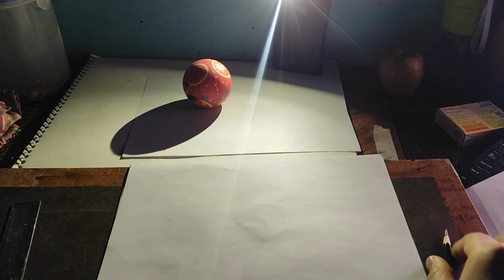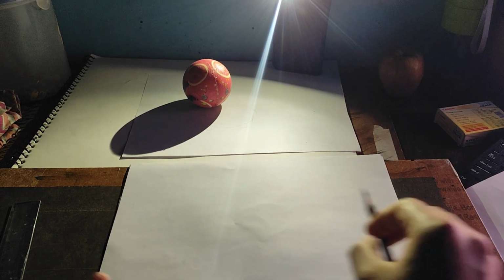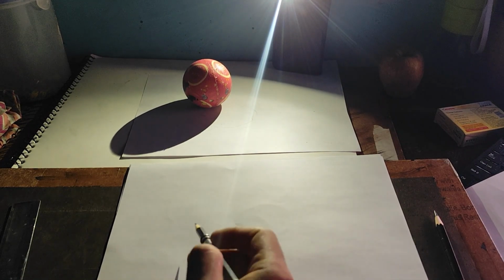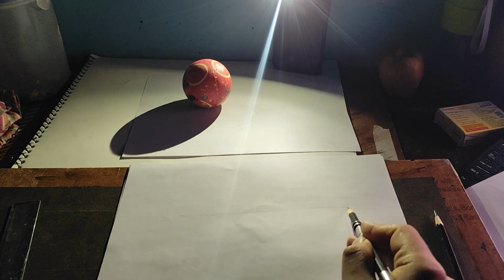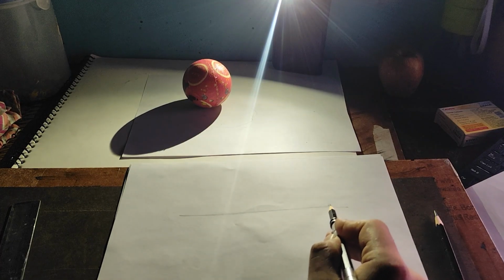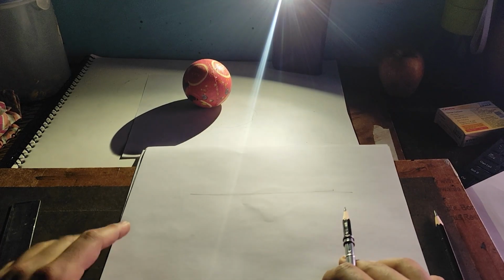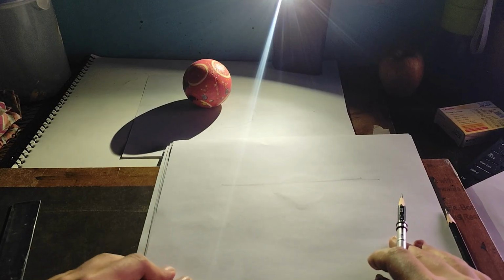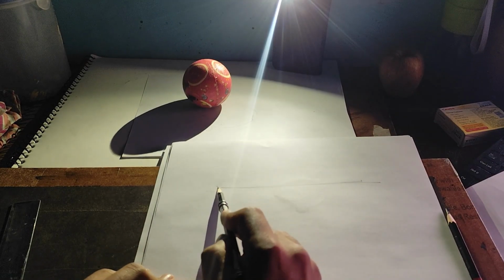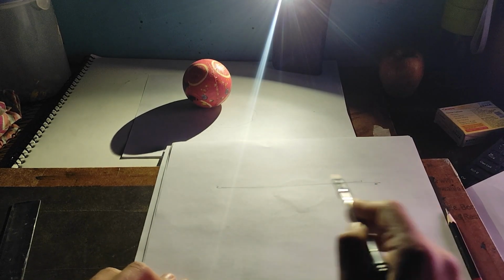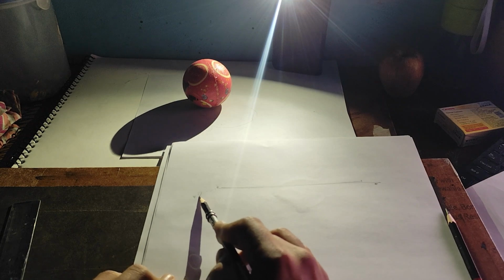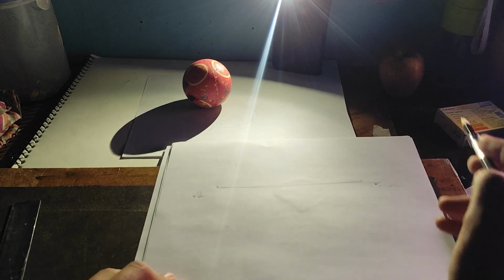So I will draw a line again. You can see, right? Just let me push it a little bit further. First point, second point.